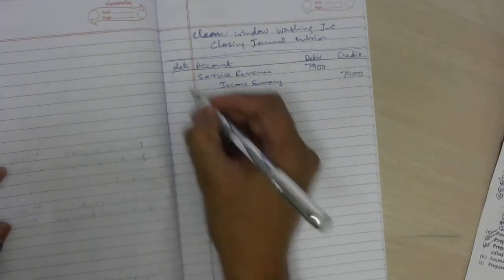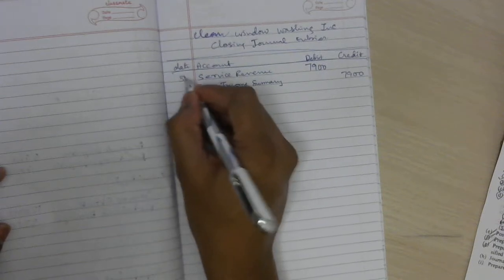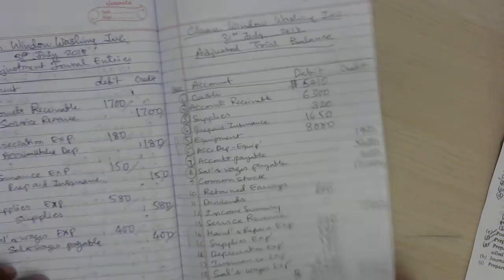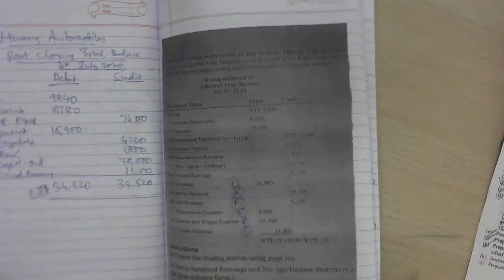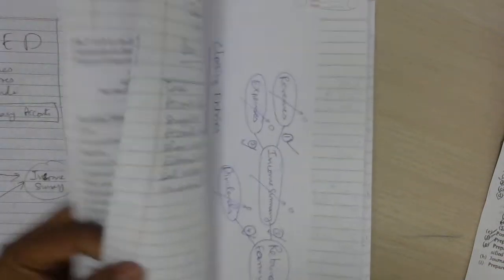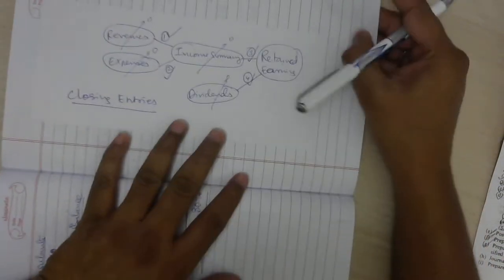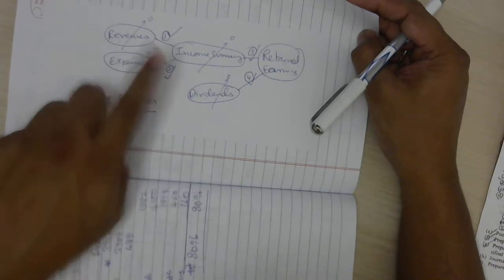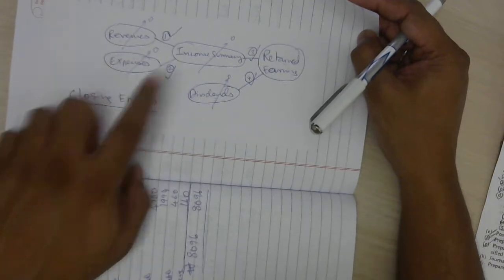Next, first step is done. So this is again 31st July. Now this step is done. Let me again refer to the diagram. I'm sorry if I keep on turning pages, but I hope you get it. So now this part is done. Now expenses to income summary.